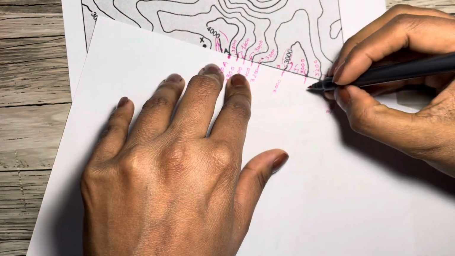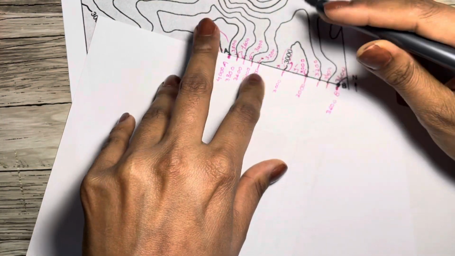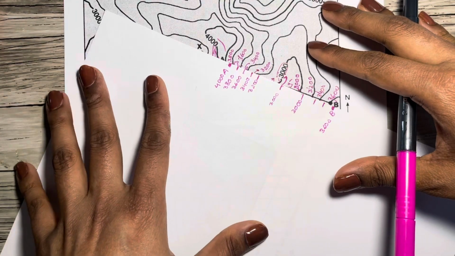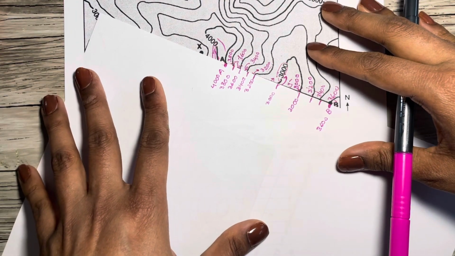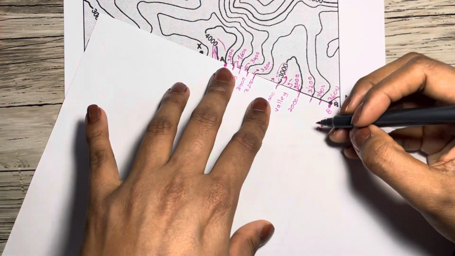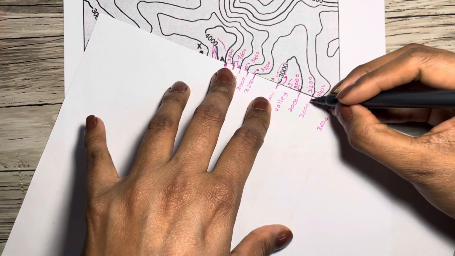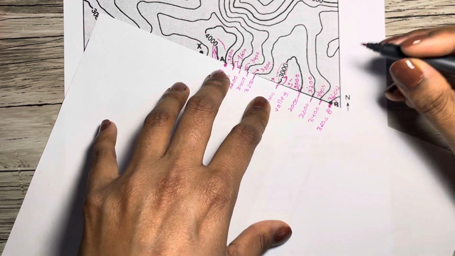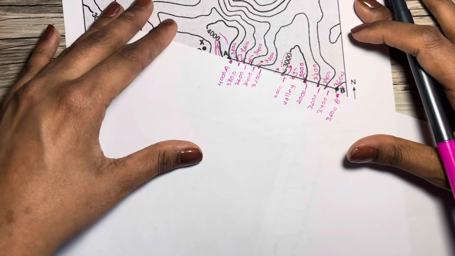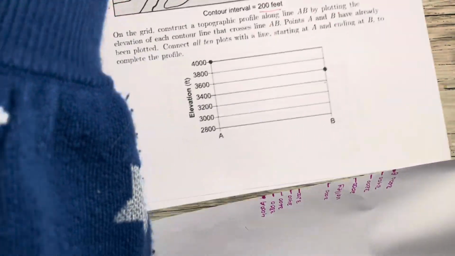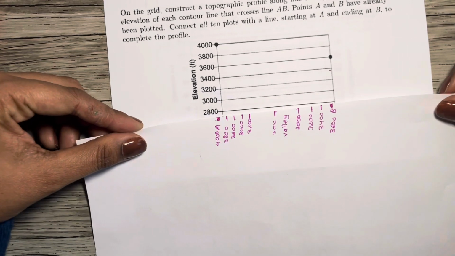I'm also going to write down, notice, actually right here, when I write 3,000 here, remember I wrote down that there's a valley in between. I'm also going to write that down in between both these 3,000s. Valley, 3,200, 3,400, and 3,600 finally. Now I have all my marks, and I'm going to create a topographic profile in my little plotting area over here.